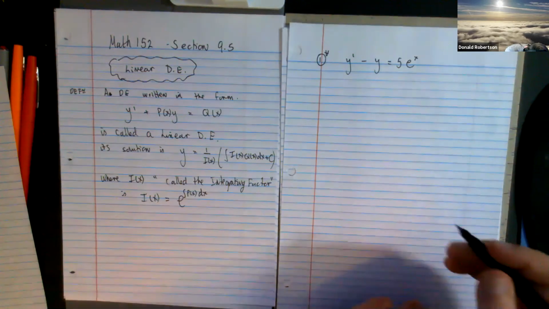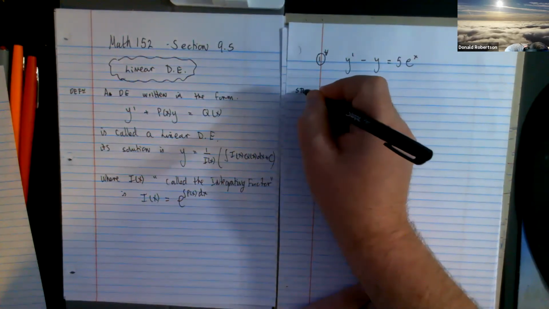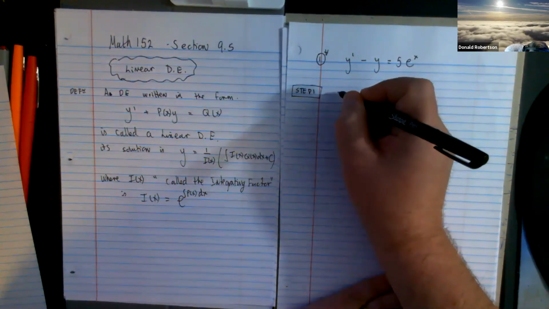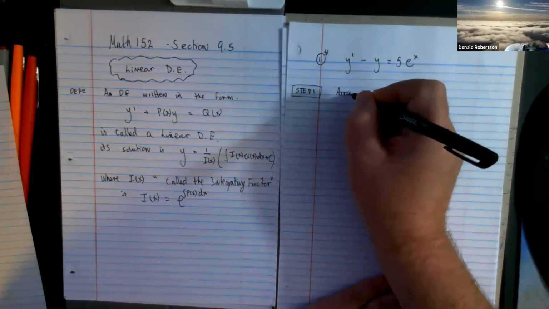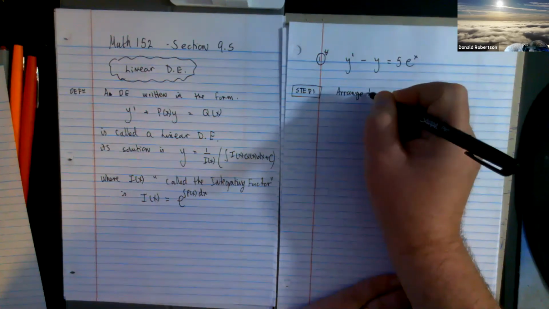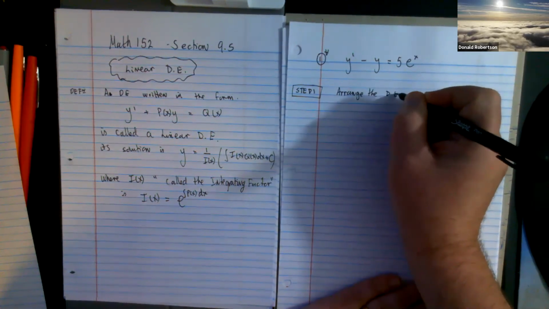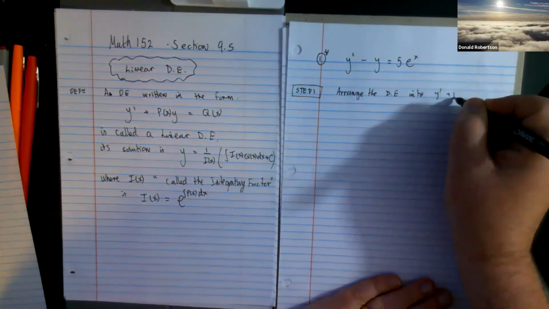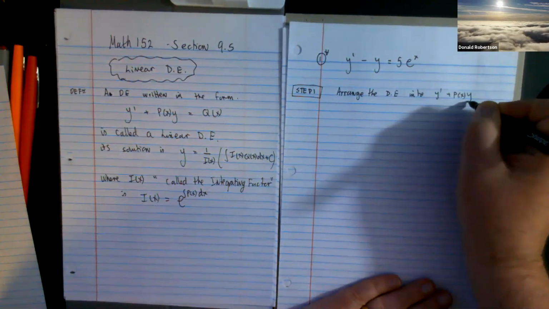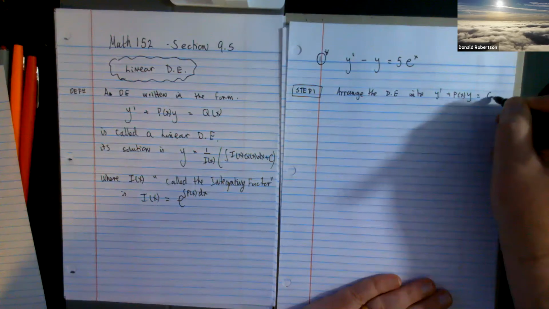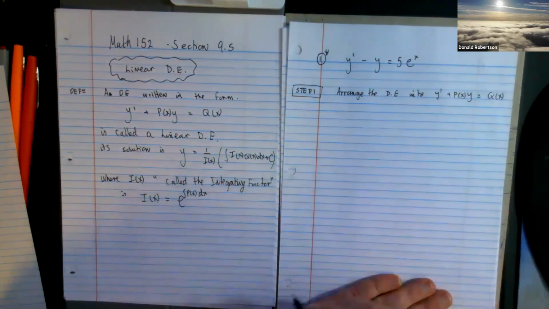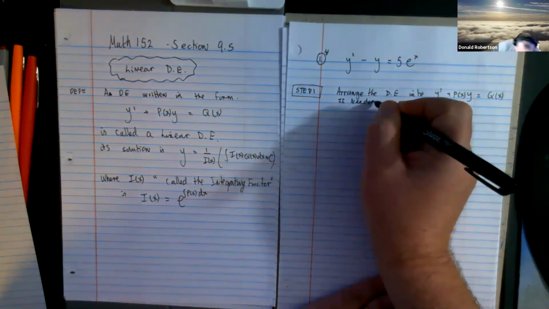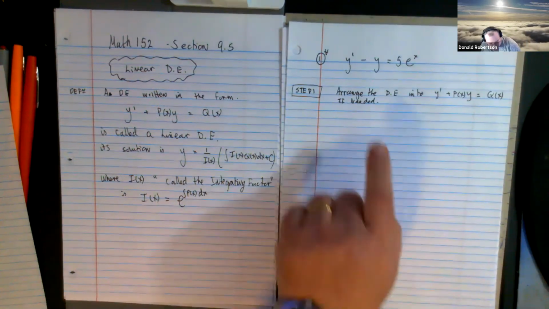Now, step 1 says arrange the differential equation into this form, if needed. Would you agree I don't need to do anything? It's already in that form.